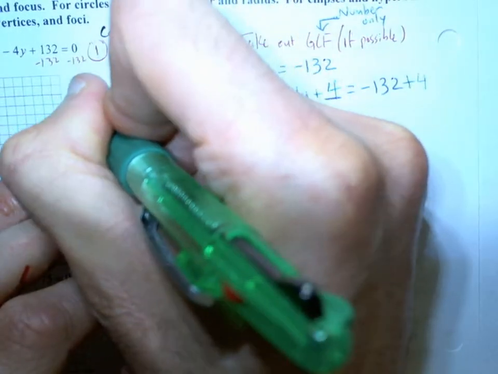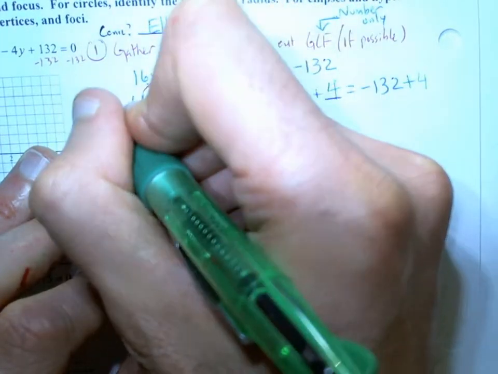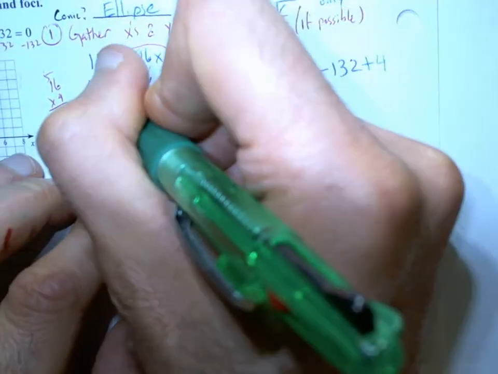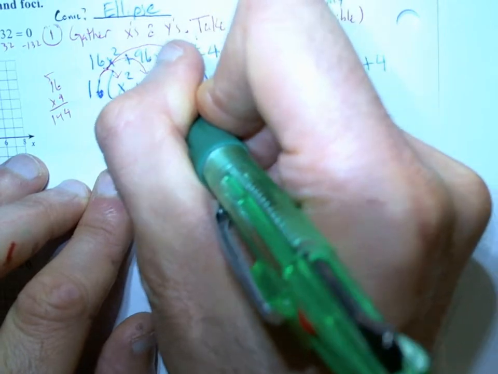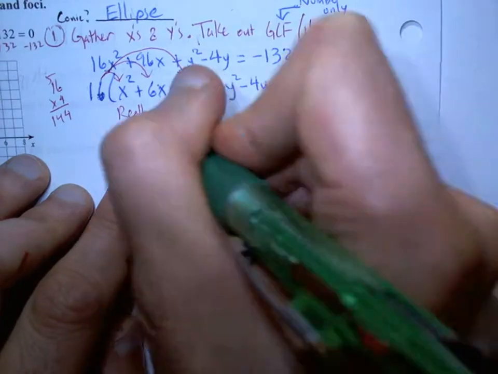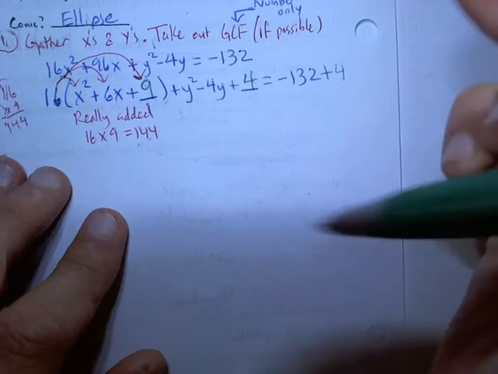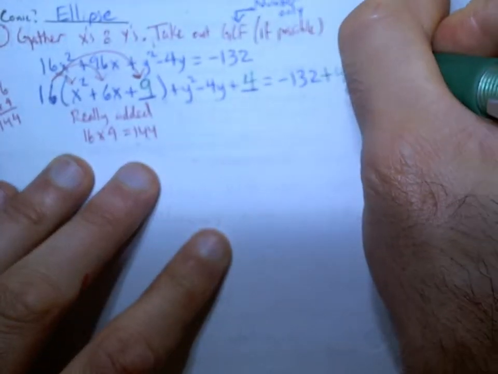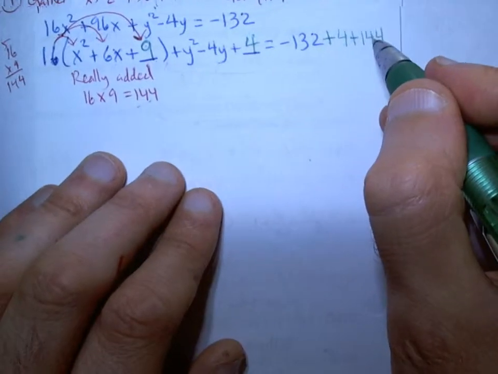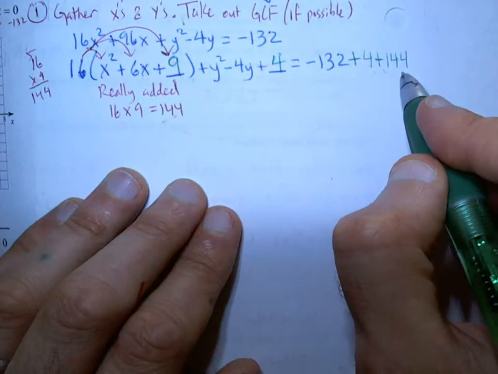Let's figure out what that is. 16 times 9. You guys know what that is? 9 times 6, 54. All right, and 9 times 1, 9, 144. You added 144 ones. So you really added 16 times 9, which is 144. So if you added 144 here, don't forget to add 144 here. That's a little bit tricky. If you added 144 on the left-hand side, don't forget to add 144 on the right-hand side.